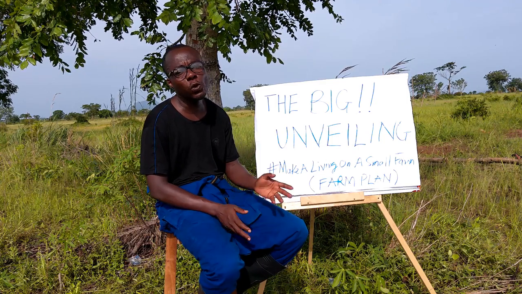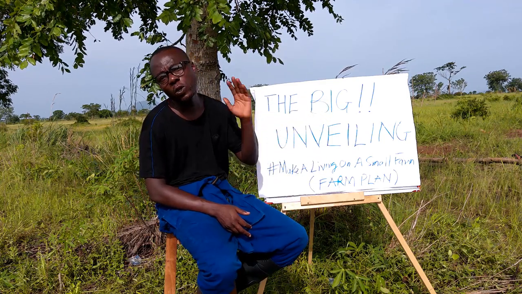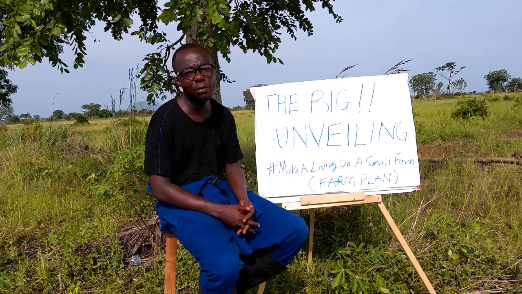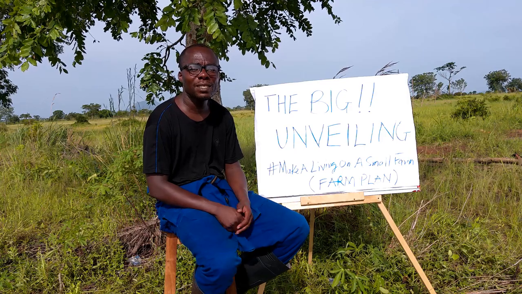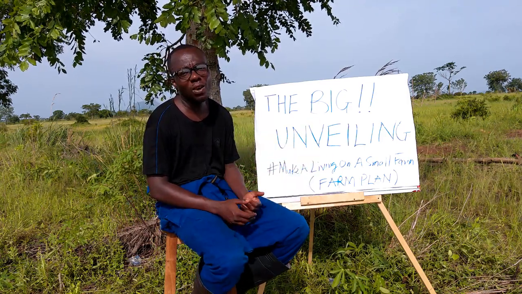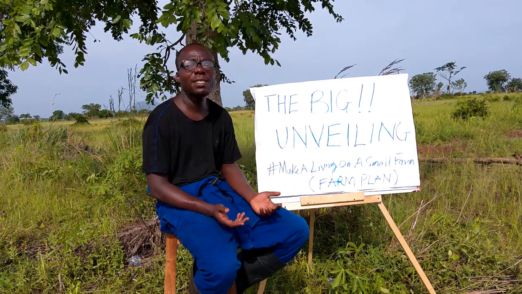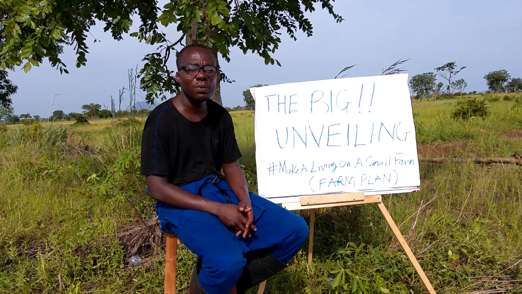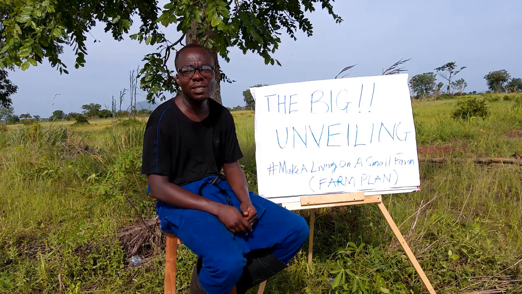Is it going to be solely extensive or solely intensive, or do you want to blend the two and have a semi-intensive system? And 6. Which production cycles shall you adopt? Is it going to be seasonal or all year round? And 7. Will you integrate your farming activities with other agricultural production, maybe raising livestock?